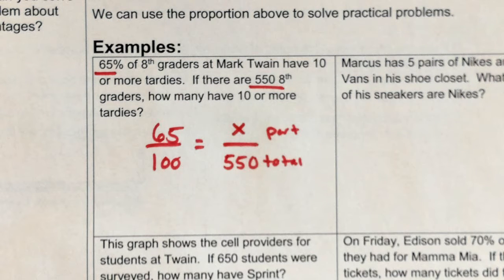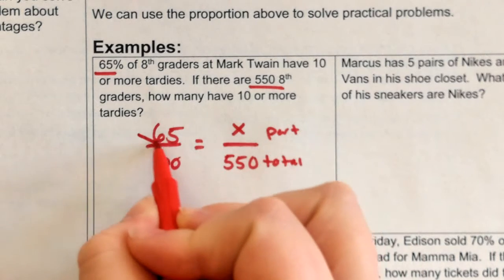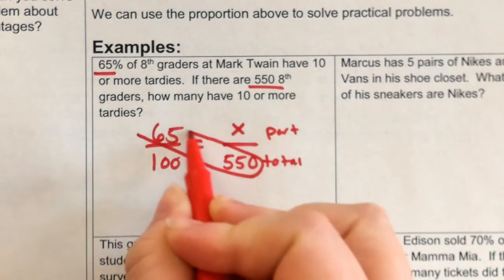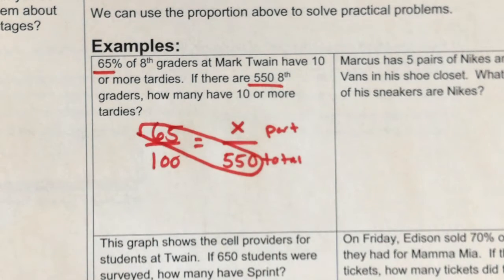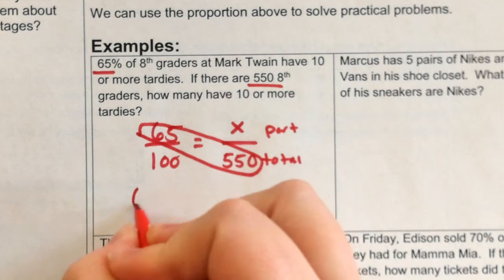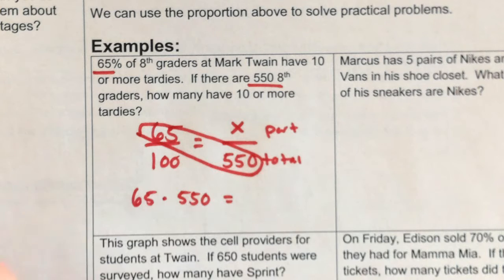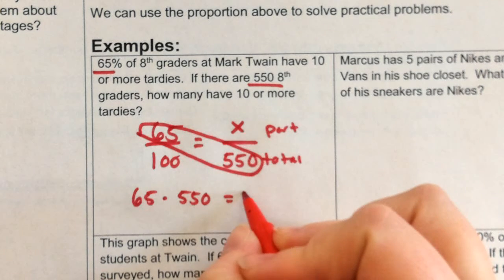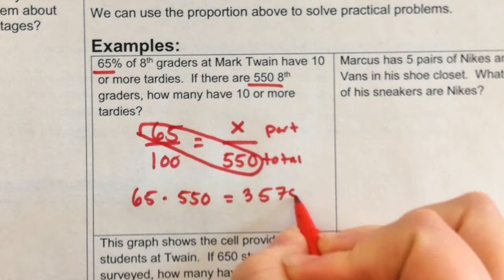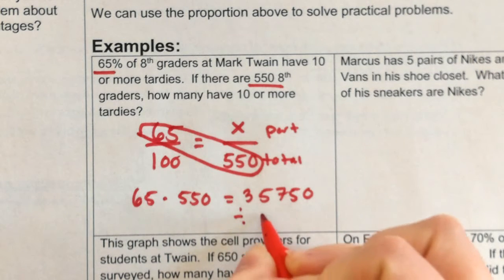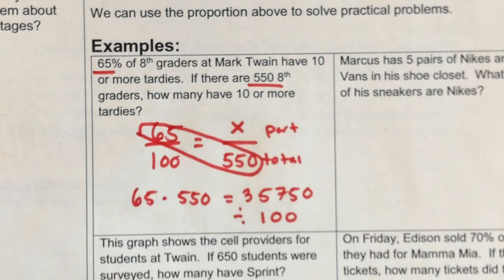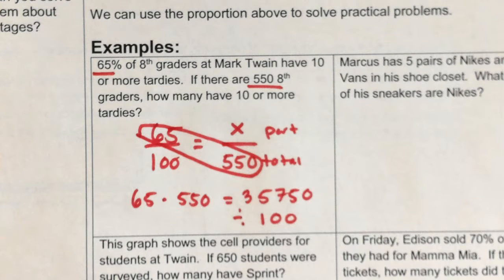When we're solving these proportions, it's pretty easy. We're going to multiply the two numbers that are across from each other. In this case, 65 times 550. And then we're going to divide by 100, which is the third number that's left out.